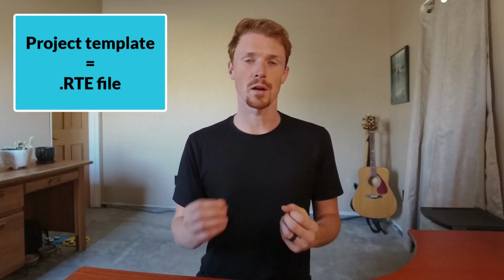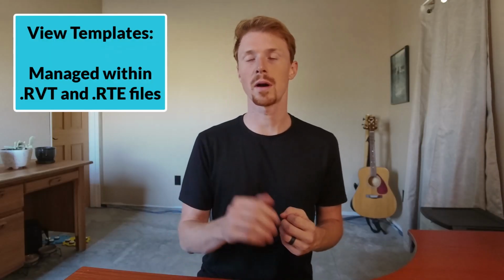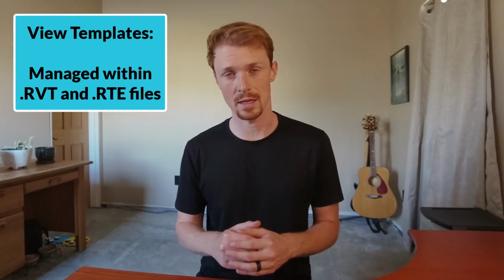You can have a project template, which may be the one you're most familiar with. This means a .rte file. It has its own file type. You can also have family template files. These are files you can use to start making a family from that is not just from a blank canvas, a blank file. Rather, you can have some parts already built in, whether that's reference planes or actual objects, different extrusions and whatnot. And finally, there are view templates in Revit, another part of the project file, the .rvt file.